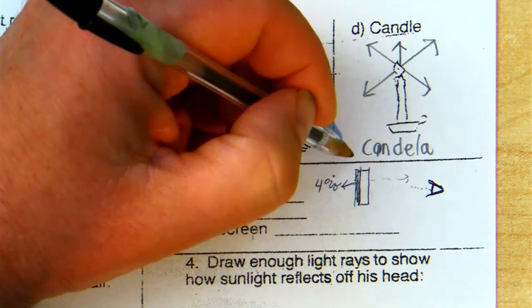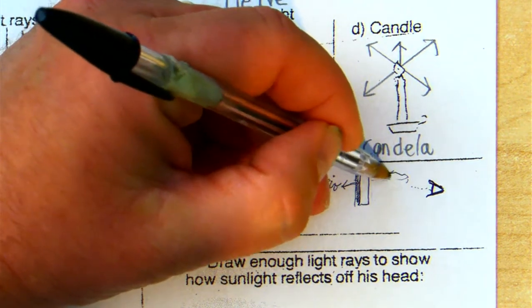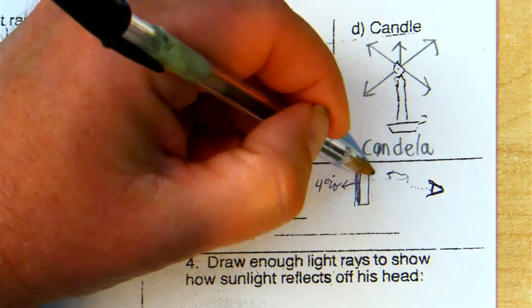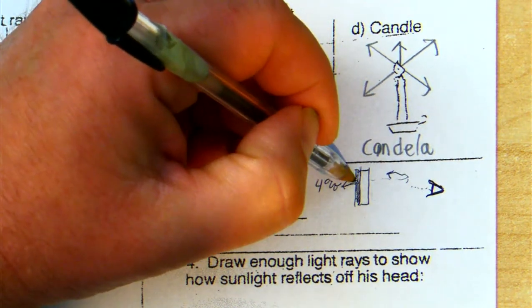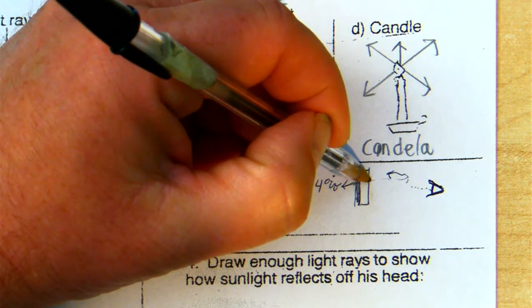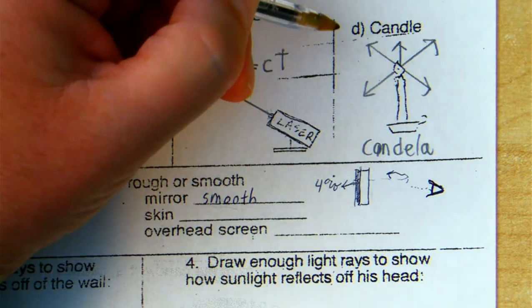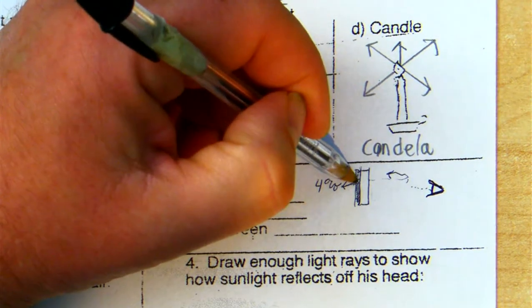And so the light coming from this side would go through the glass, reflect off the coating on the back, go through the glass again, and into your eye, and that's a mirror. This is a back surface coated mirror.